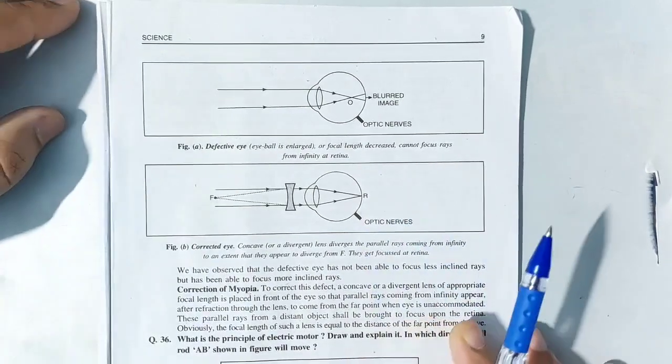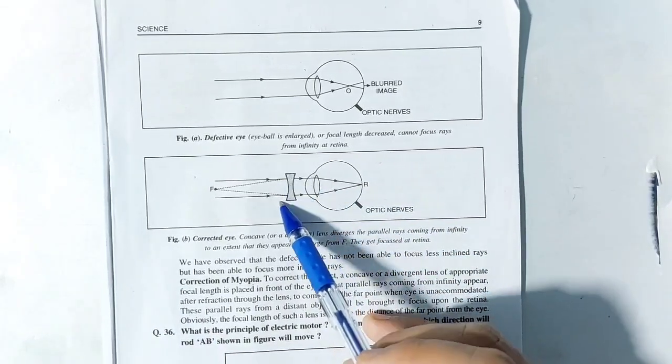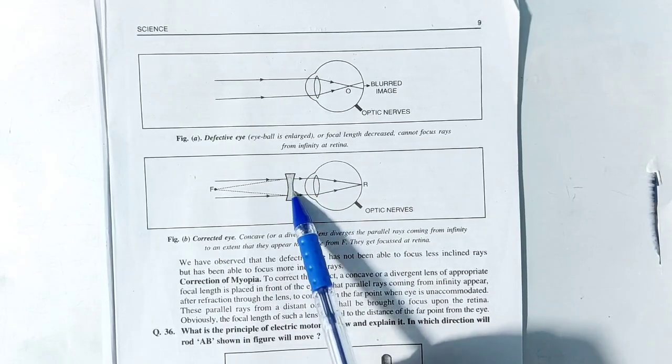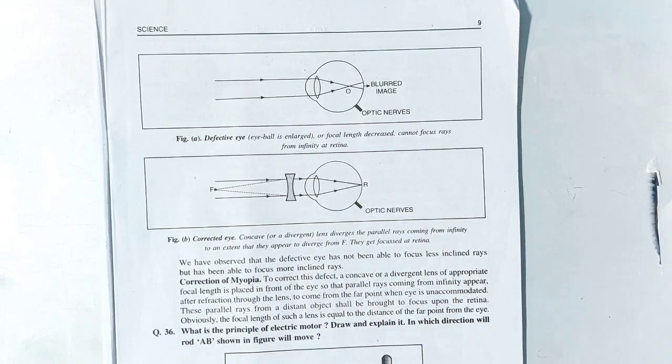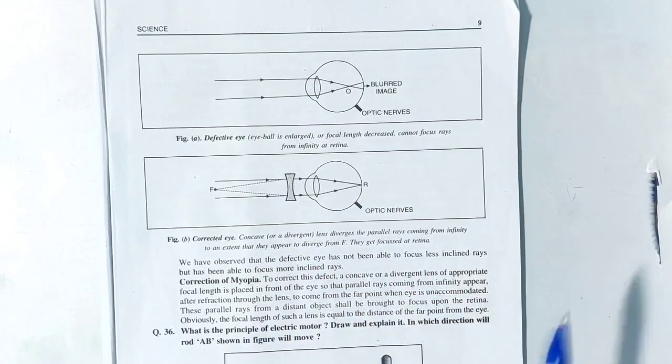So, this myopic eye defect can be corrected by using a concave lens. This lens helps to focus the image of the distant object on the retina. So, in this way, we can correct the myopic defect of the eye.